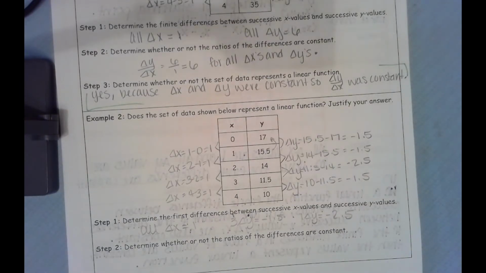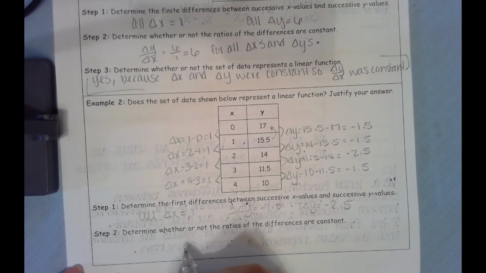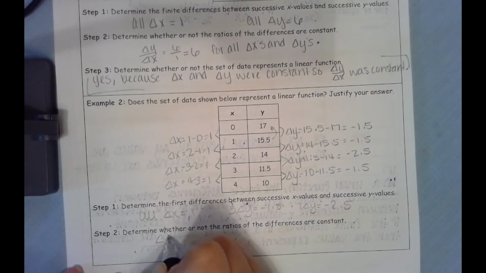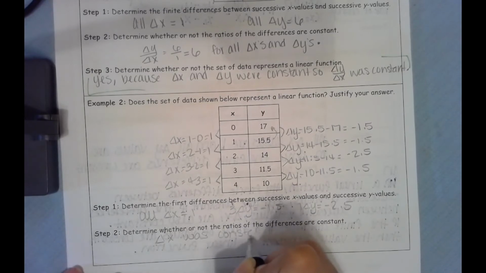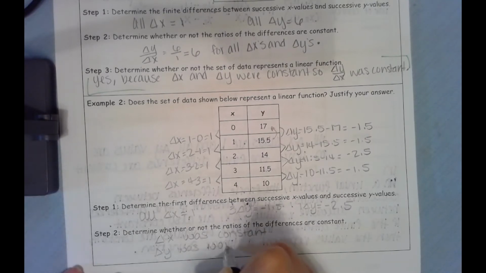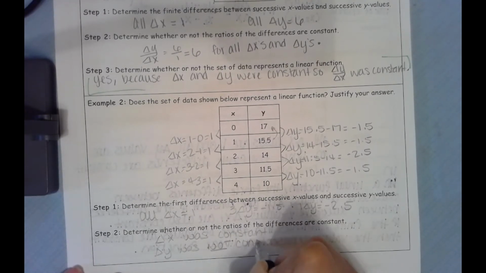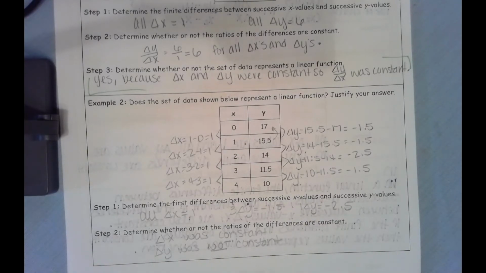That just means that when we're determining whether or not the ratios of the differences are constant, because delta x was constant, but delta y was not constant, the ratios are not all the same.